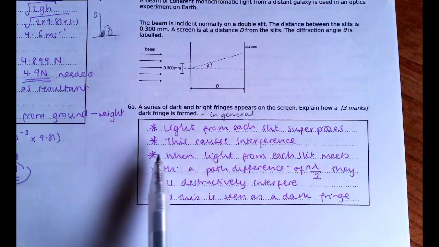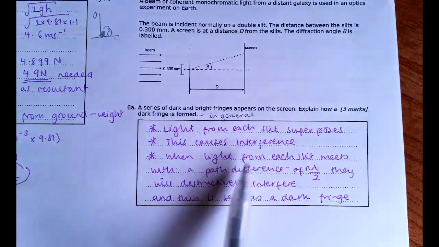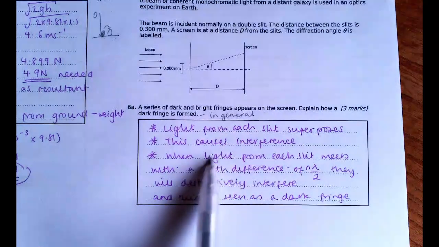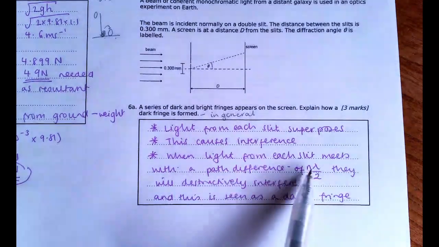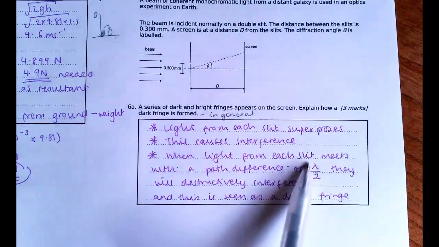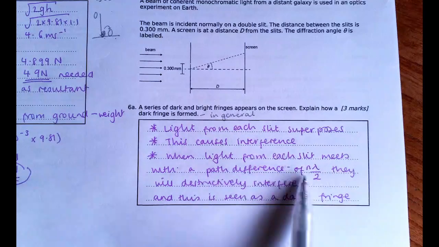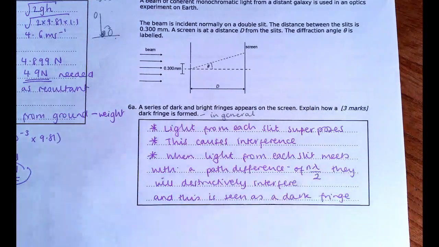And then thirdly, if light from each slit meets up or superposes with a path difference of an odd integer multiple of lambda over 2, they will destructively interfere. So you've got to have n over 2 lambda as your path difference to create a dark fringe.